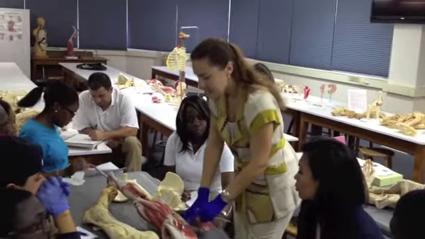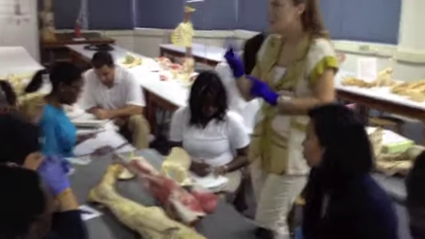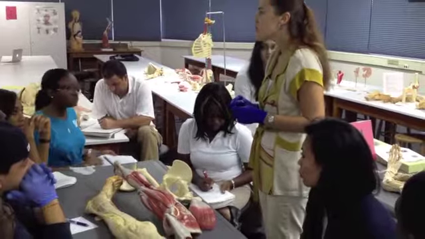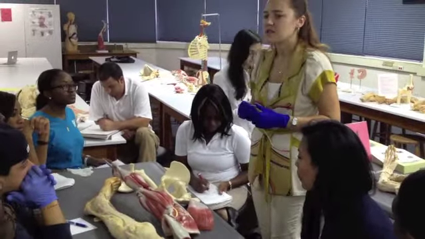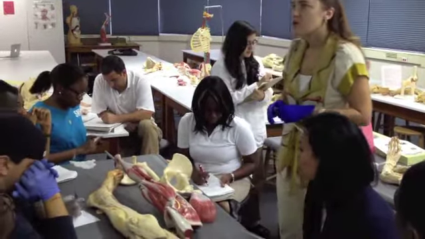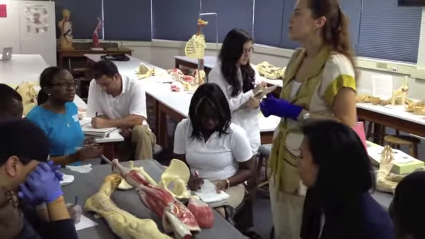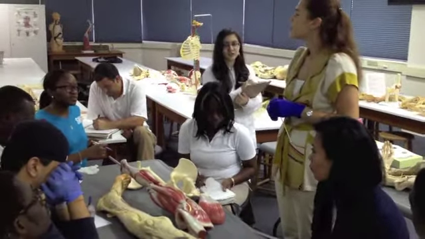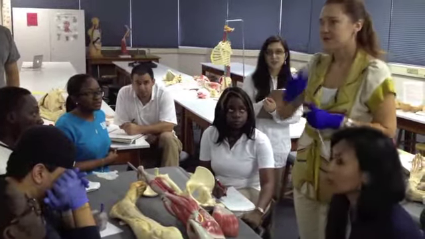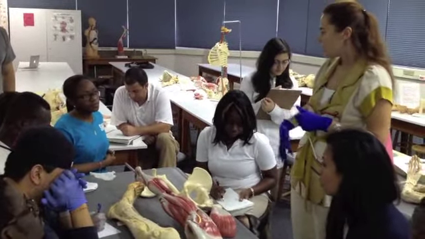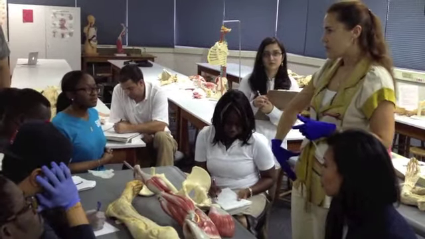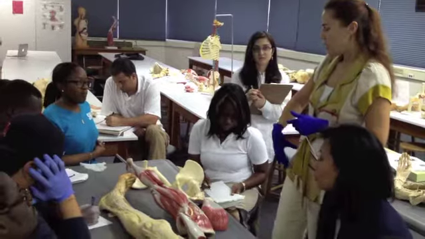What about medius and minimus? Because they do the same function. What is the name for muscles if they do the same function? Synergistic muscles, exactly. So medius and minimus are synergistic muscles. So what function do they do? They are not rotators. Abduction? Abduction, exactly.